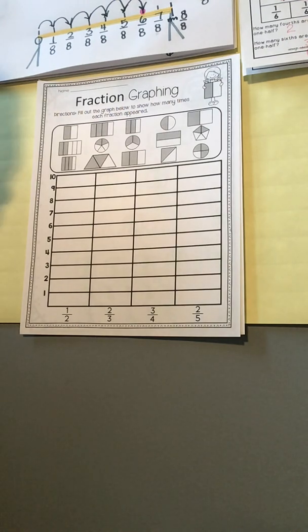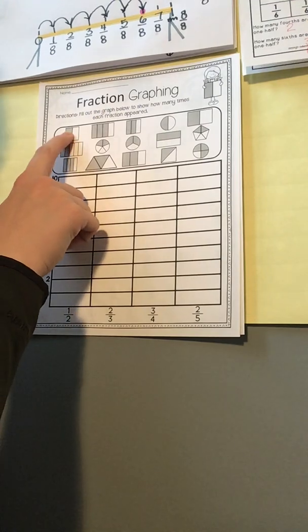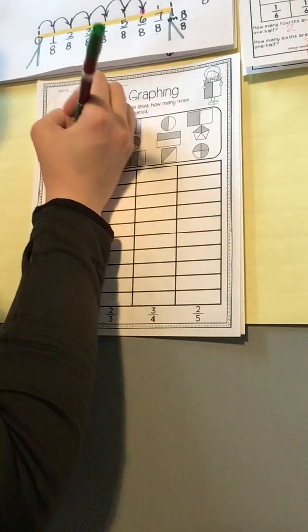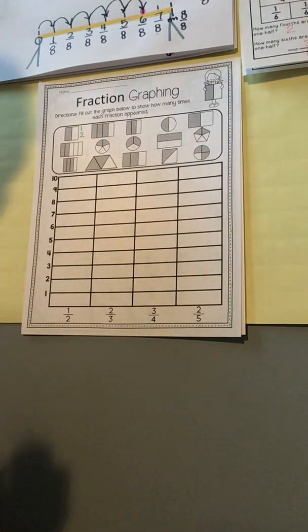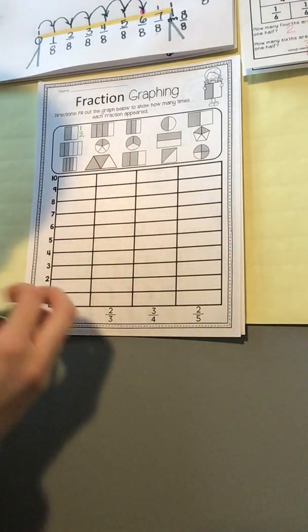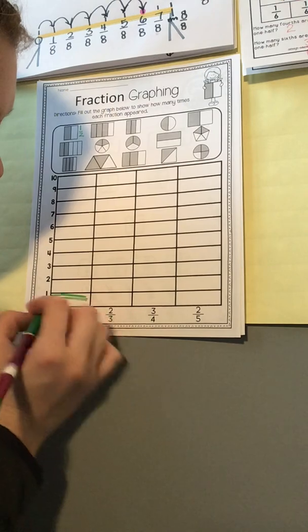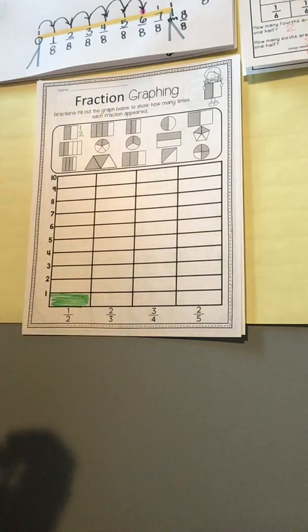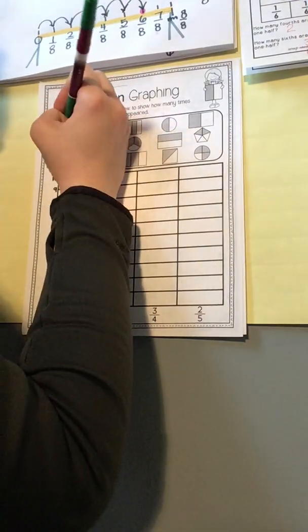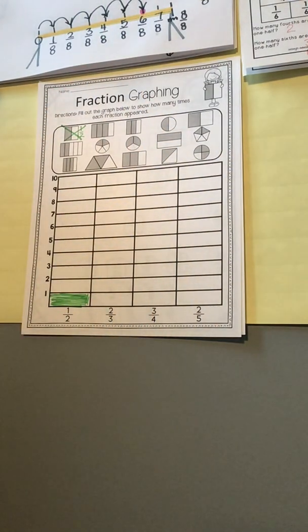What I'm looking for is the graph or the fraction, and I'm seeing it. It's out of 2, and 1 is shaded. So it's 1/2. I found 1/2, so I'm going to shade this spot in right here. You're going to want your markers for this to make it look real fun. And then I'm going to cross it off, because I used it.